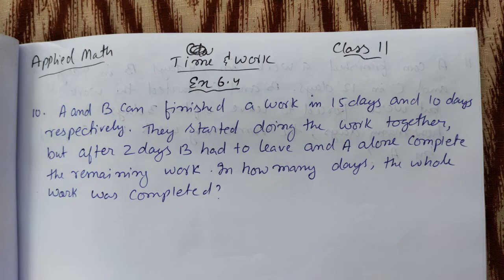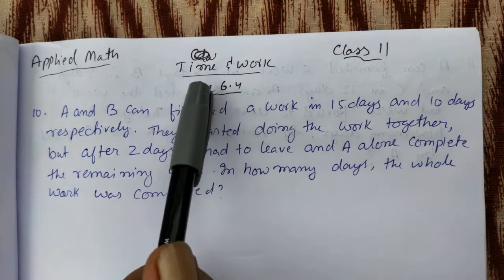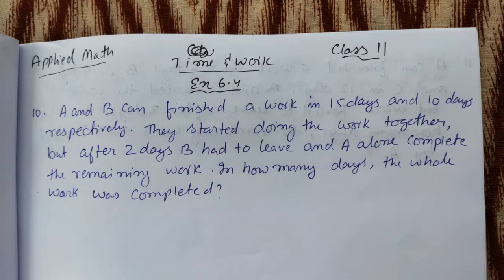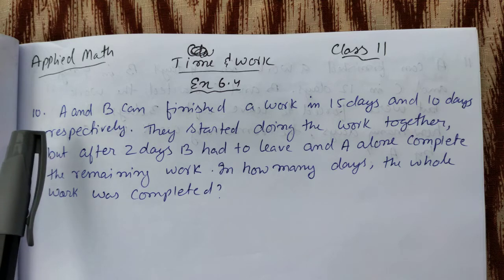Hello students of grade 11 applied maths. We are doing time and work exercise 6.4. This is under the chapter quantification and numerical application. Let's do question number 10.